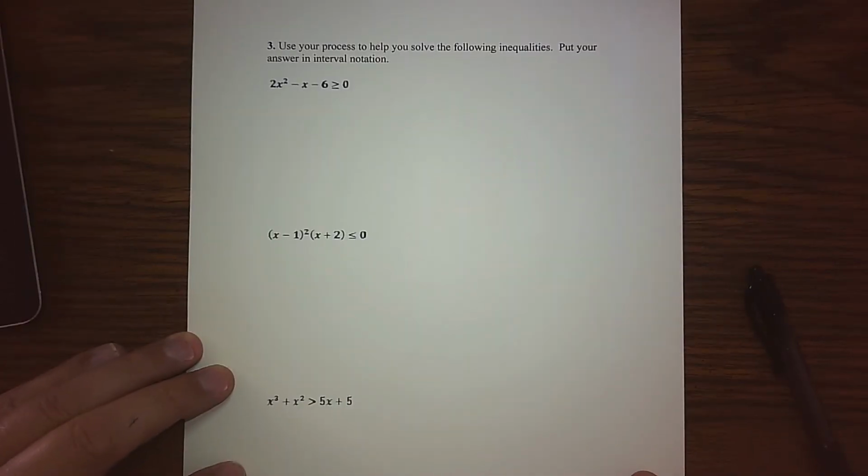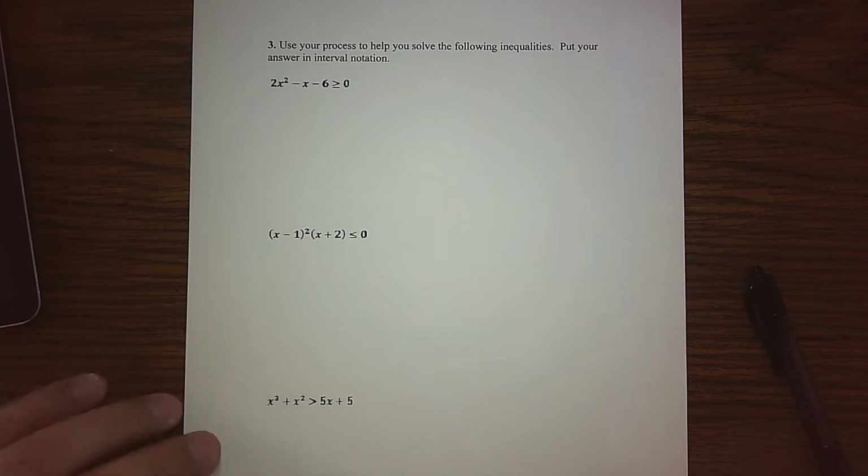Okay, so now that we have a process, what we're going to do now is basically use that process to solve it, and then what I'm also going to do is use my technology. I'm going to use my Desmos calculator. You can use your TI calculator to basically test that our theory is right.